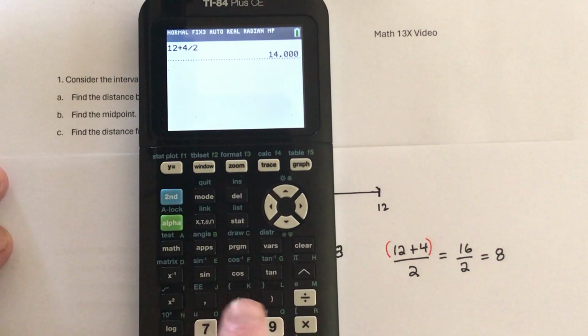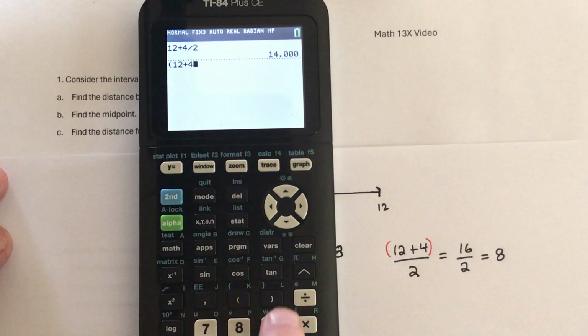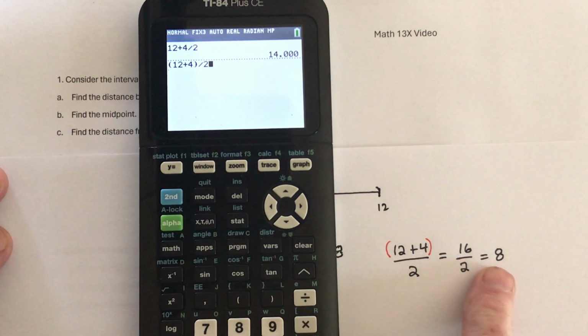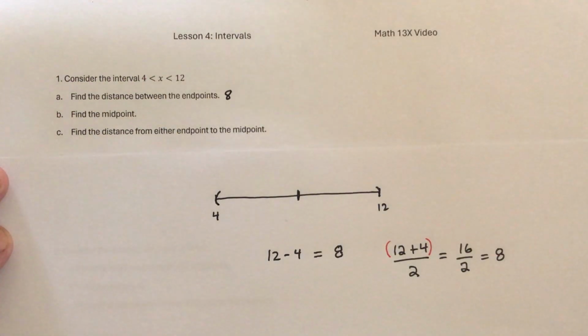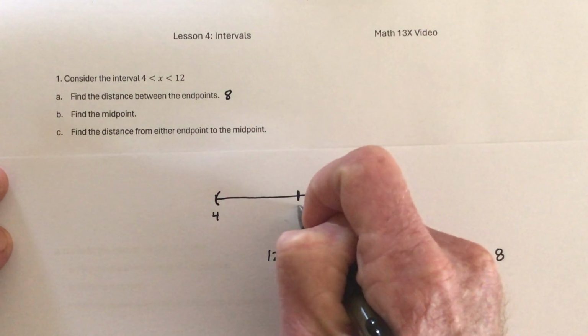And the parentheses are right here. So what I really should have done is parentheses 12 plus 4 parentheses divided by 2, and now it should equal 8. Yes, okay. So that is the midpoint.